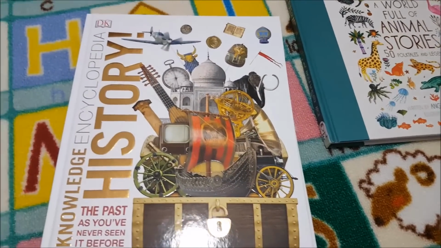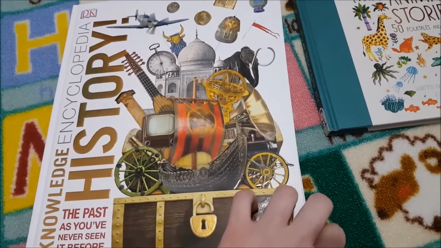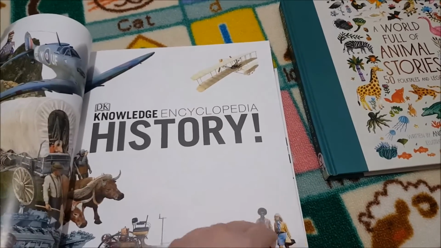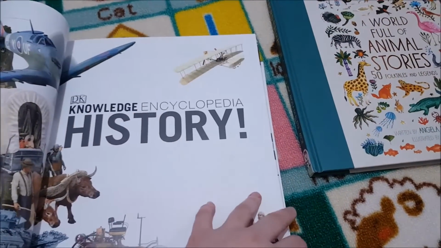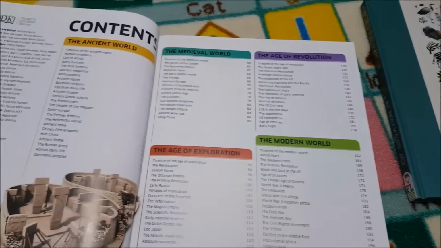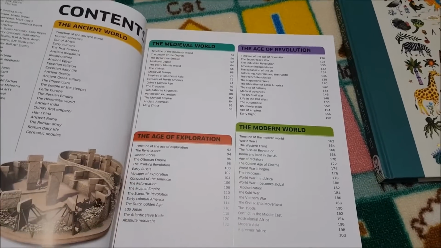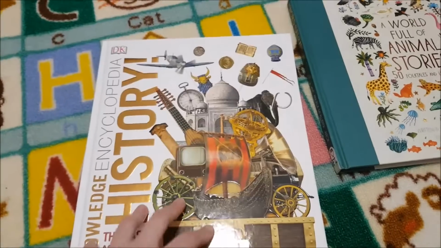And then I also picked up the Knowledge Encyclopedia for History. As I said, these were all on a great sale, so I wanted to grab them. I love this one specifically because it's split into periods of history. So you've got all the different periods here, so you can just dip in and out. And so that would be fun.